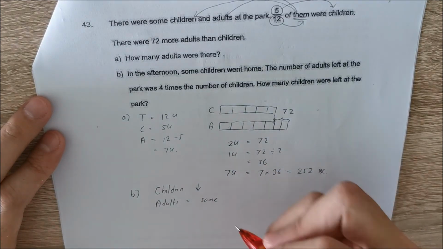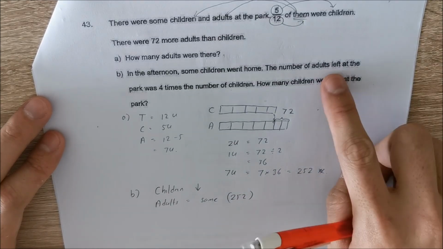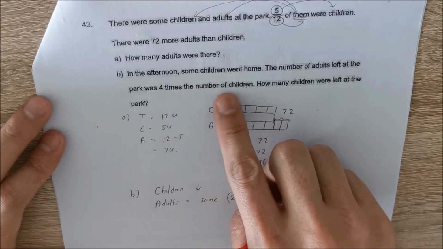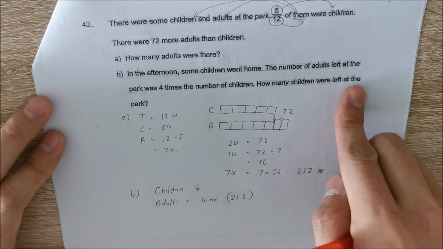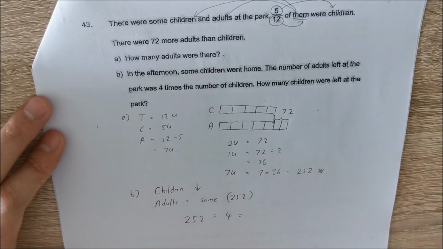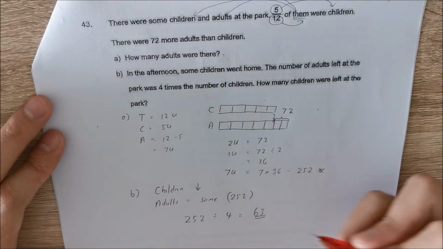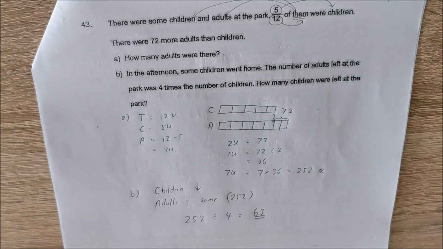Number of adults is still the same. And the same, it tells you that it should be 252. So now the adults left was 4 times the number of children. So how many children were left? You just need to take 252 divided by 4. Okay? And the answer will be 63 children. Okay? That's the answer.